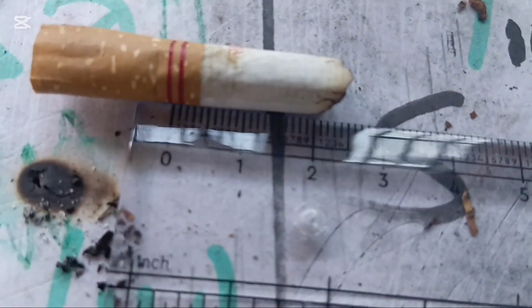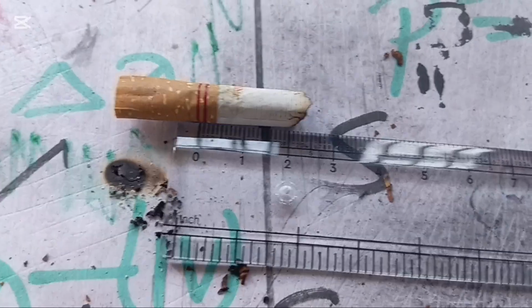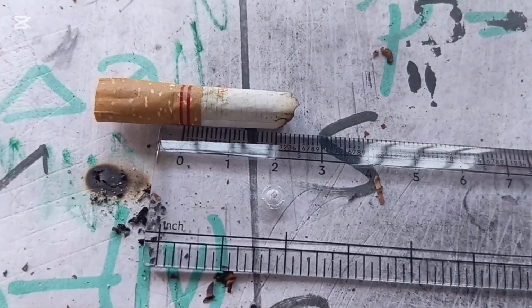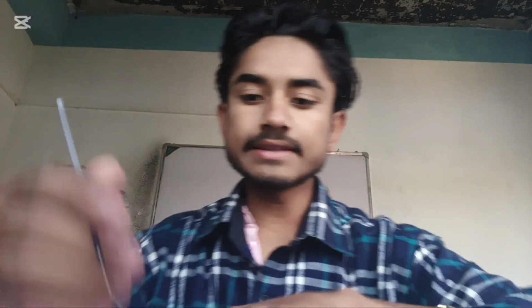So from here our length is approximately 2 centimeters, right? So for 25 puffs, our approximation of length is 2 centimeters, right? So I am taking this data for 25 puffs.